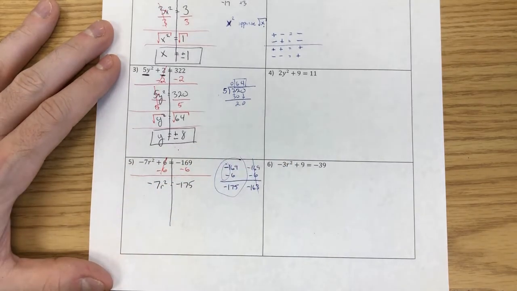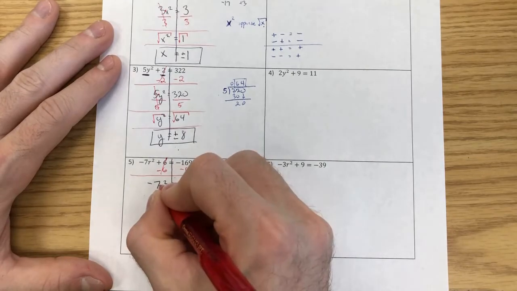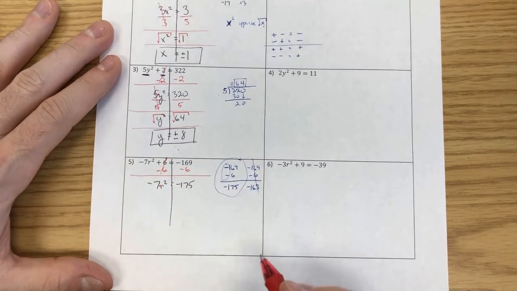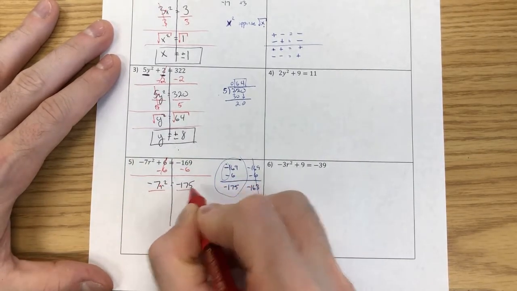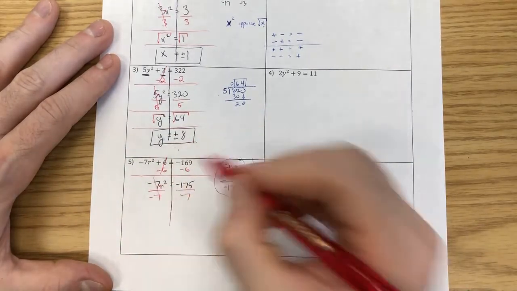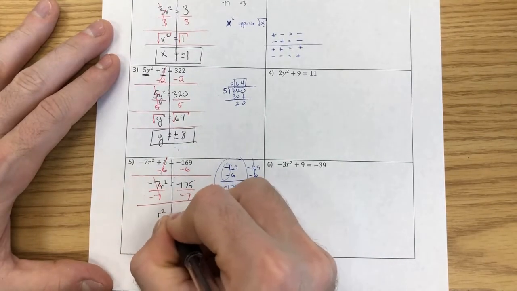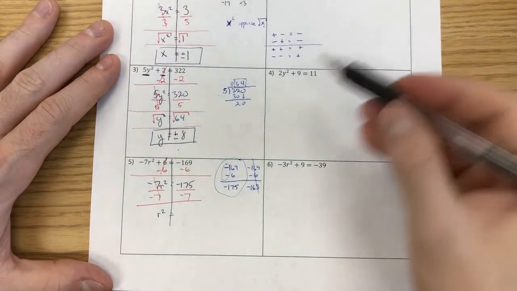Okay. Our next step right here is to get rid of the coefficient. I know there's an invisible multiplication sign between them, which means I have to divide. It's going to cancel out my 7s, and it's going to leave me with r squared is equal to, okay.